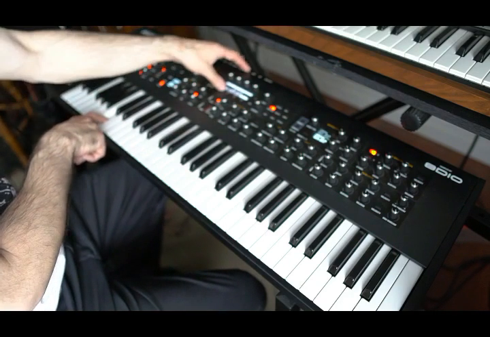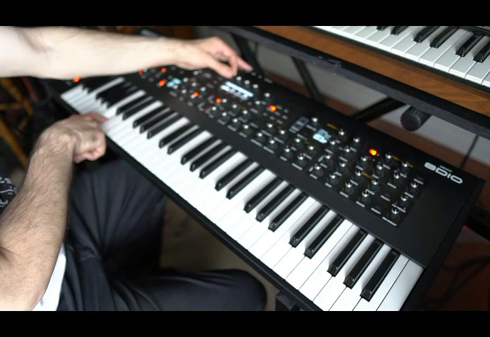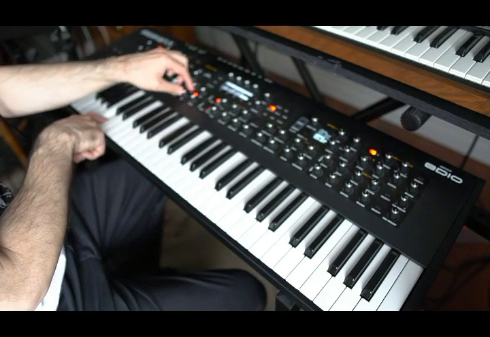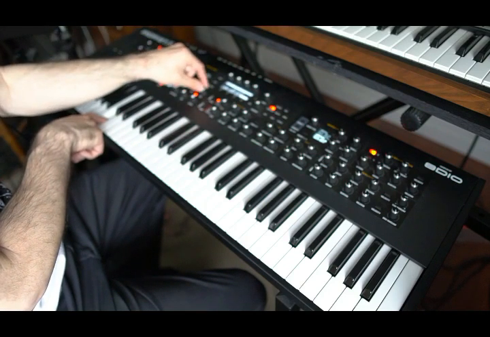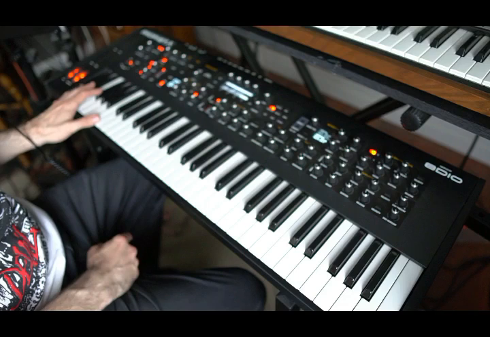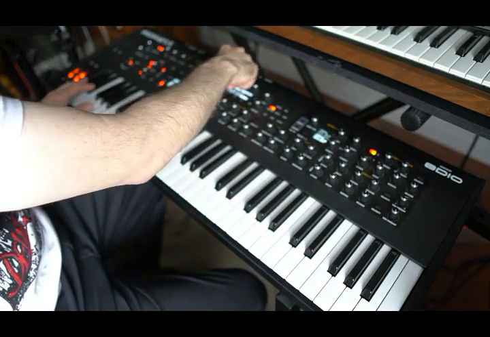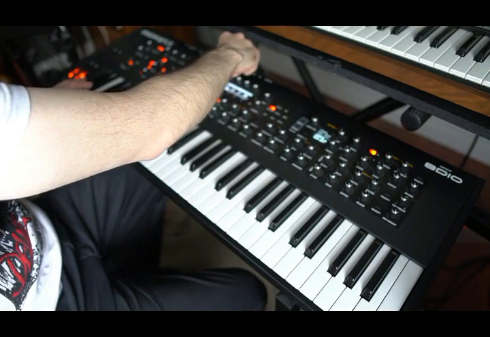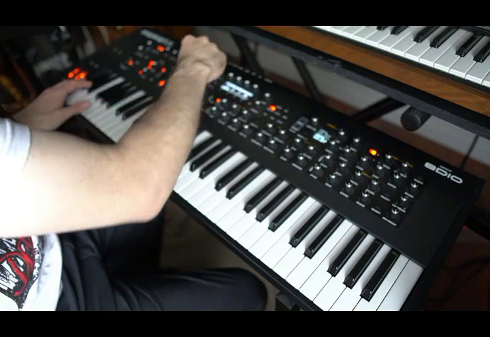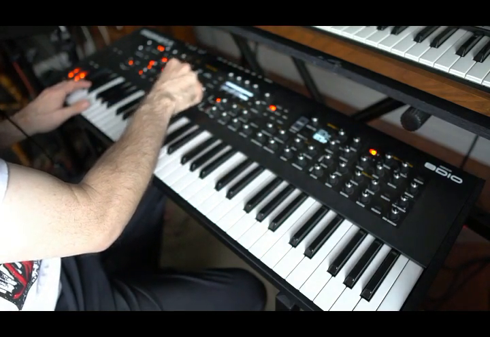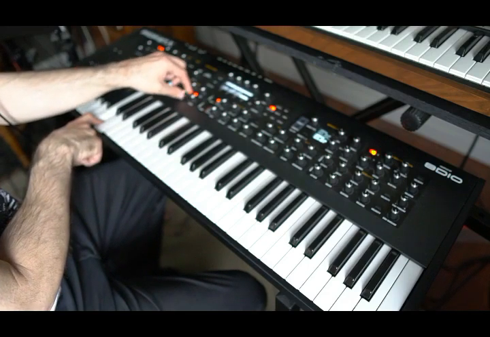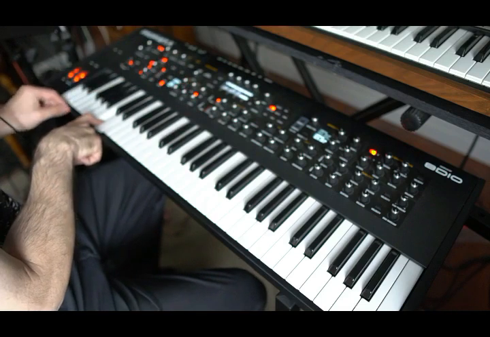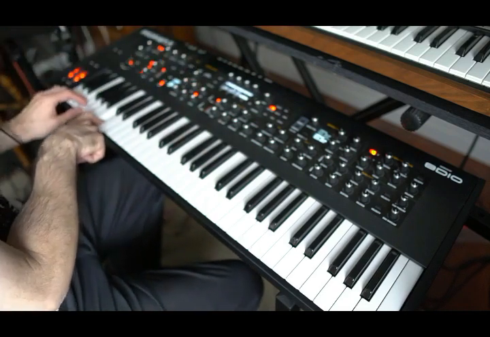It's a bit too slow, so we can... I'm just adjusting the end points and the beginning of the sample.